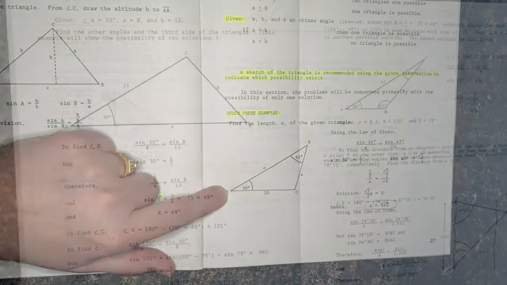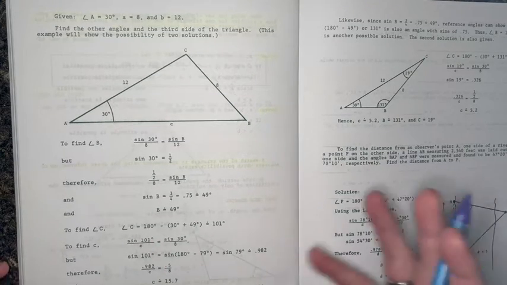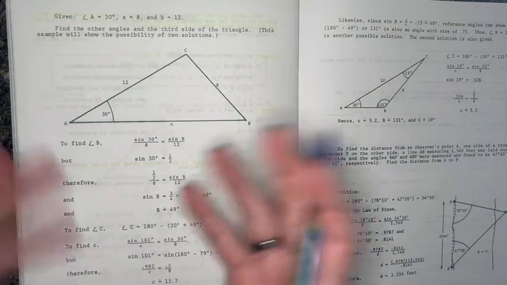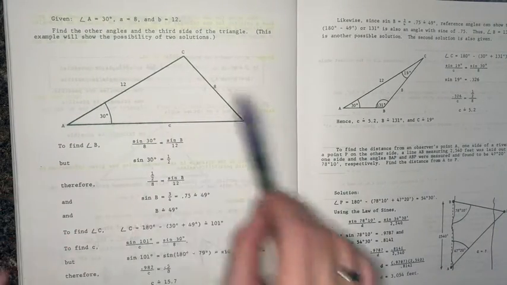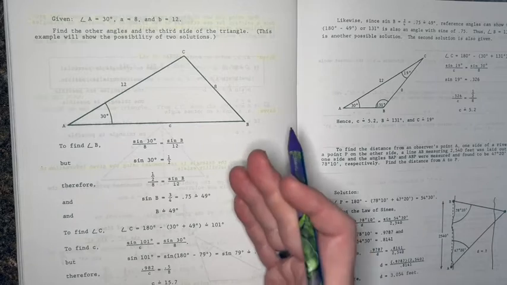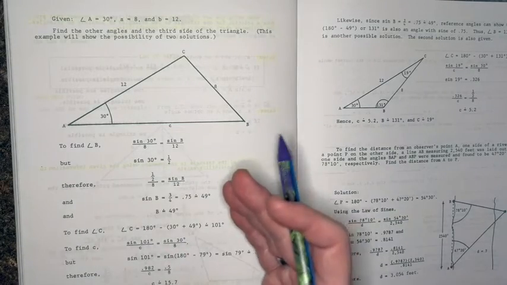Let's turn the page. Now there's an example starting on page 28 that goes on to page 29. And they want you to find all of the information. They want you to find all of the angle measurements. They want you to find all of the sides. And that is doable with the sine function that we were learning.